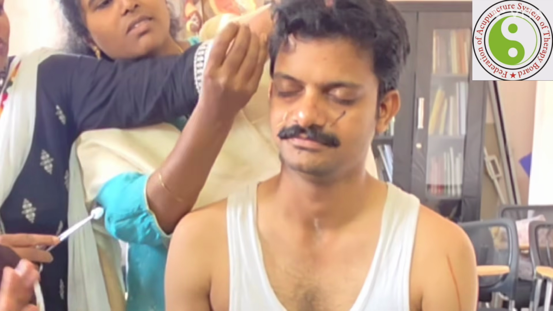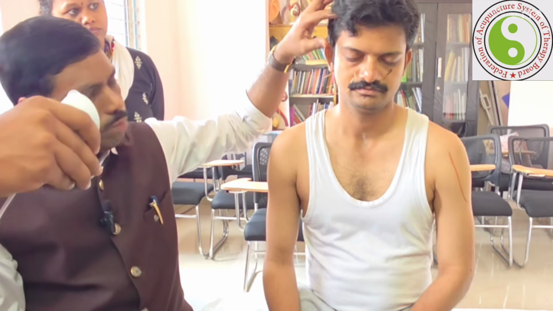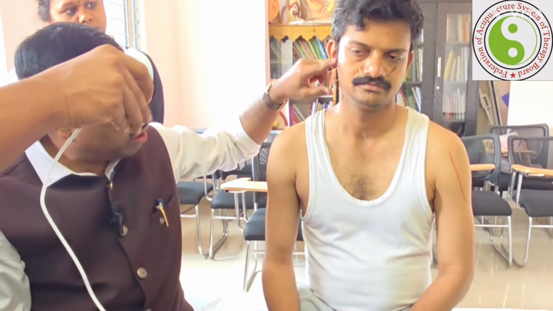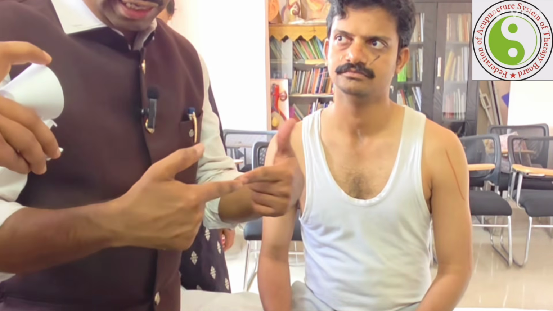You just apply superficially. Sir, one small clarification: now here we applied 1 cun, but it is better you use half a cun, also advisable. In this region, half a cun is quite enough. But you can use 1 cun also; as a precaution, take it as half a cun, that's preferable. But when you use through-and-through needling, that time we can use 1 cun, 1.5 cun.